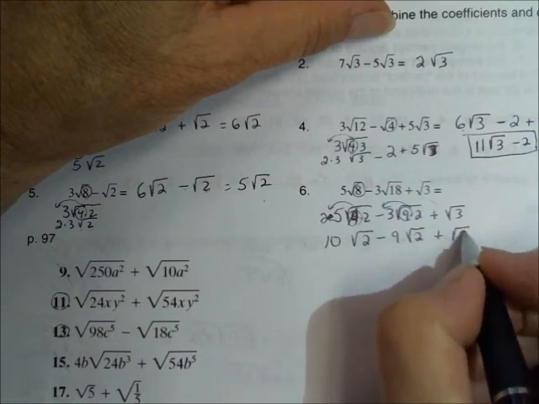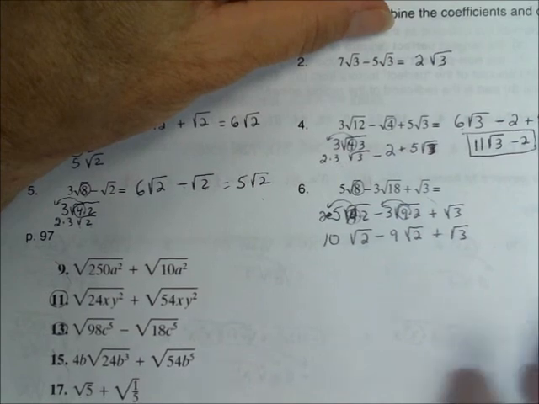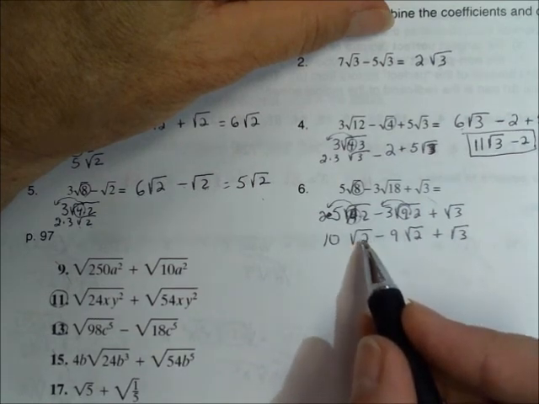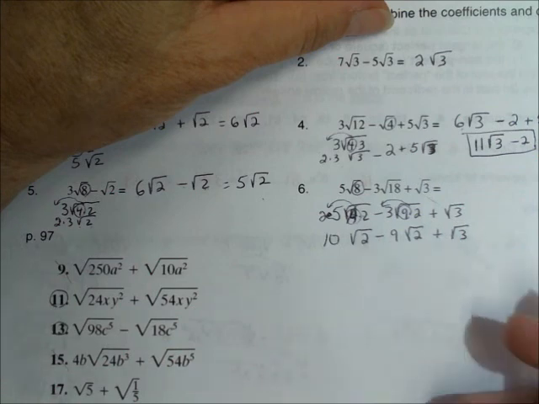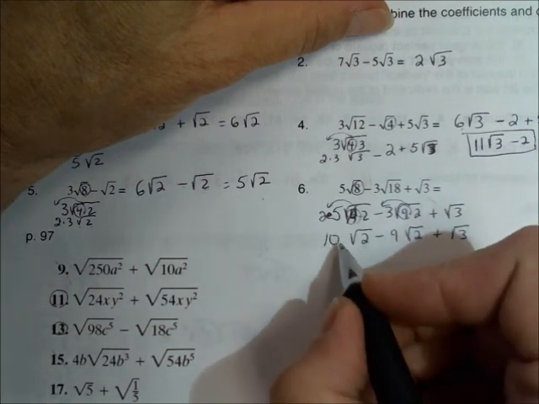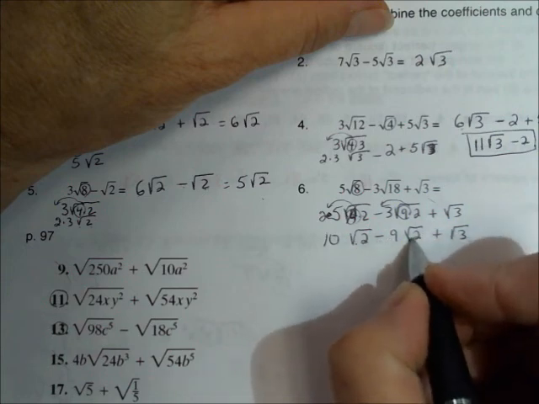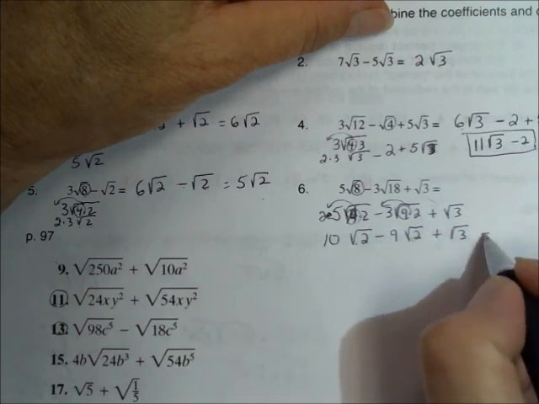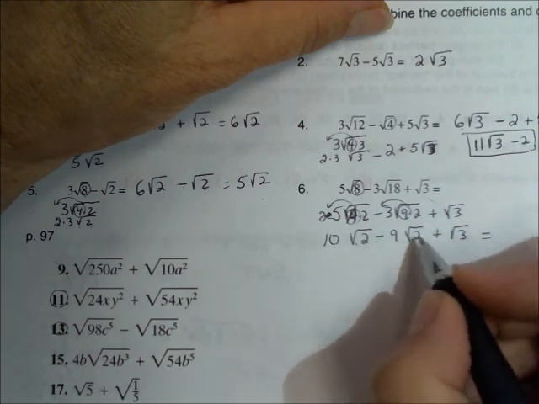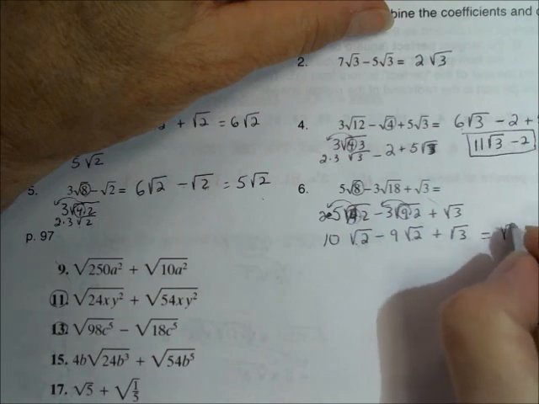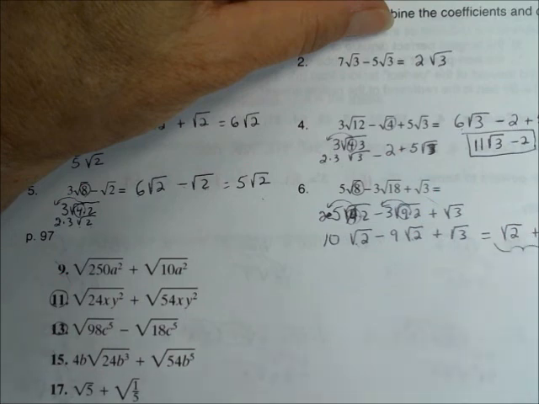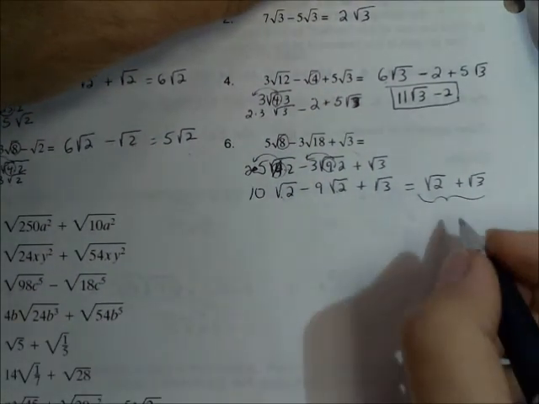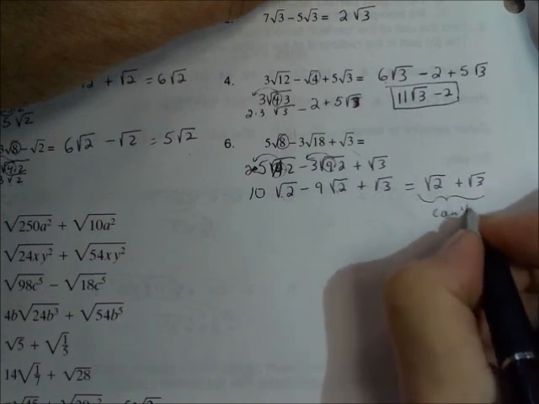And then we have the square root of 3. You can't combine the square root of 2 with the square root of 3 because they're not alike and they can't be broken down either. So what we're going to do is this is like 10x minus 9x, which is just x. So 10 square root of 2 minus 9 square root of 2 is just a square root of 2 plus a square root of 3, and you cannot combine them. That's like trying to add x plus y. You can't do that, so you can't combine.